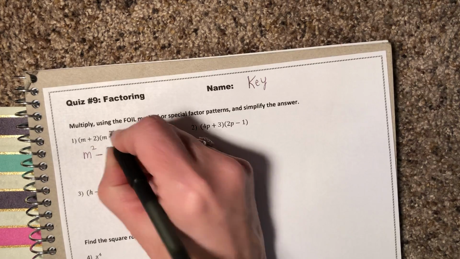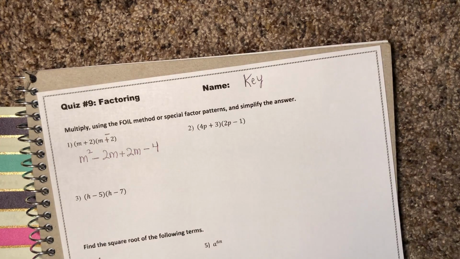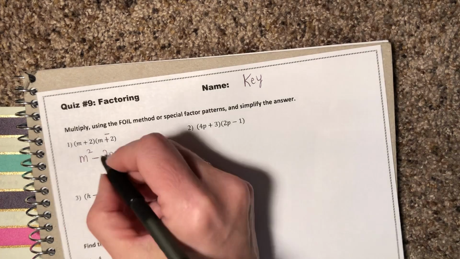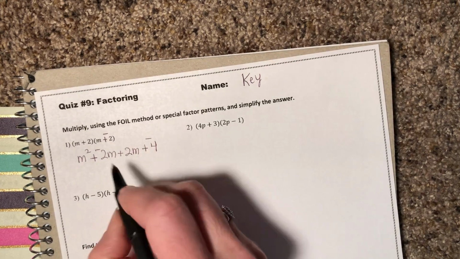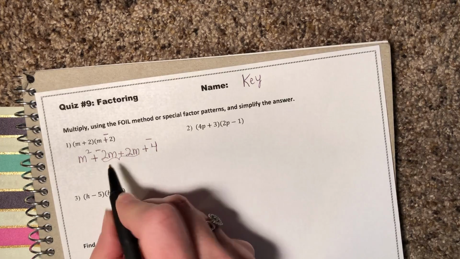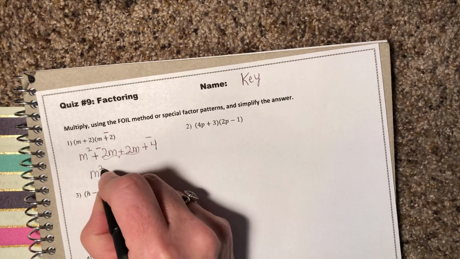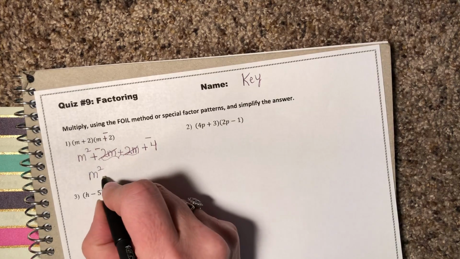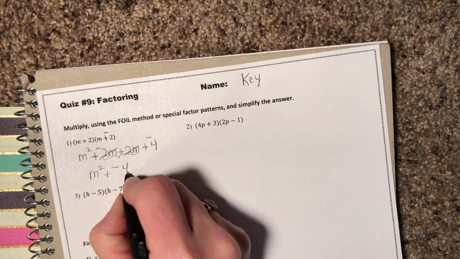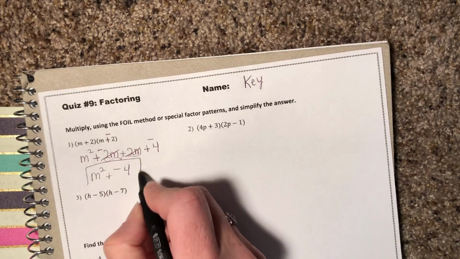Now, if you did this, like when you FOIL, keep change is probably helpful. I don't do it when I factor, but for FOILing, it's probably good. So that might help a little bit. And then you add your like terms. So it's m squared. Now -2m plus 2m goes to 0, plus -4, or m squared minus 4.